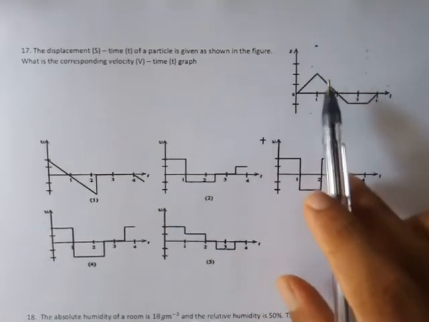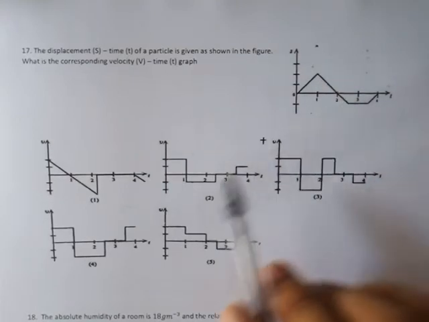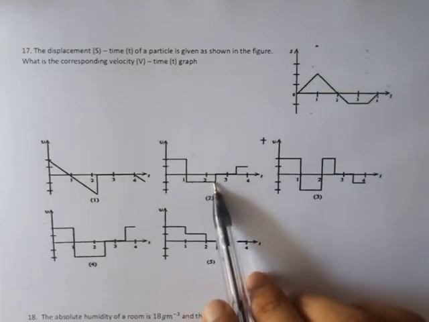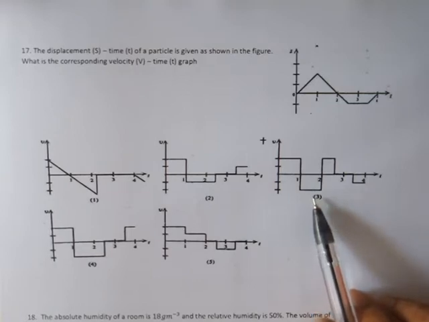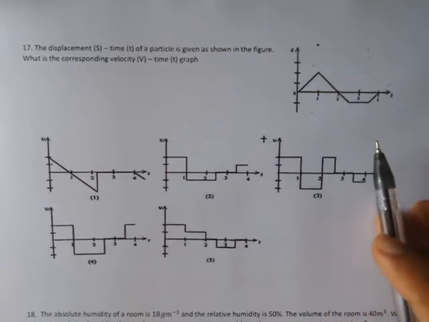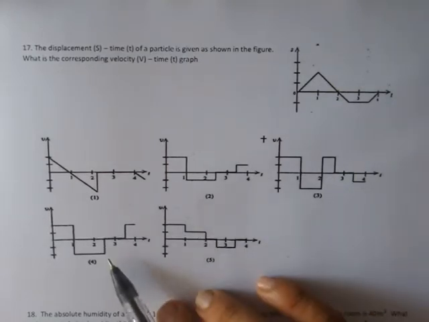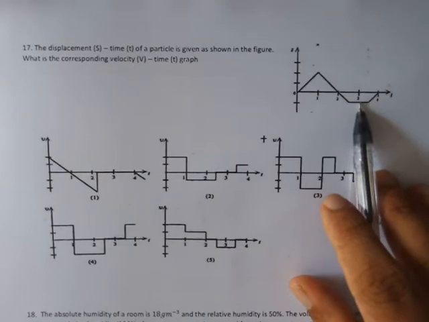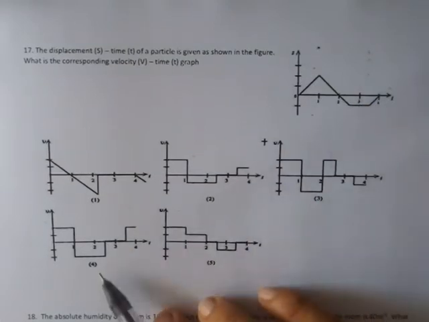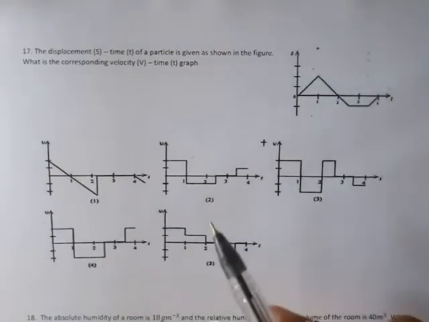And we can see the speed is constant from 1 to 2.5 seconds. Okay, this is fine and this is fine. It's not true for this, so we can reject the third one. So either 2 or 4. Okay, so from 2.5 to 3.5 seconds, the distance is the same, that means speed is 0. So 2 and 4 both agree with that.